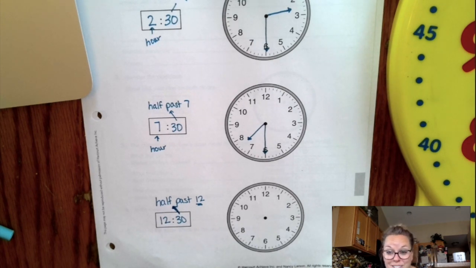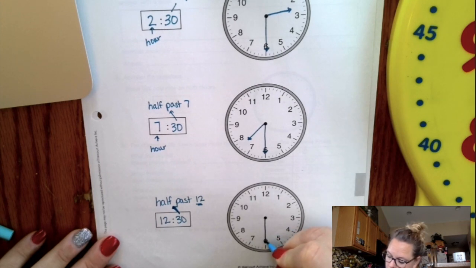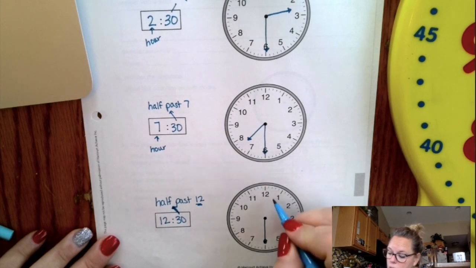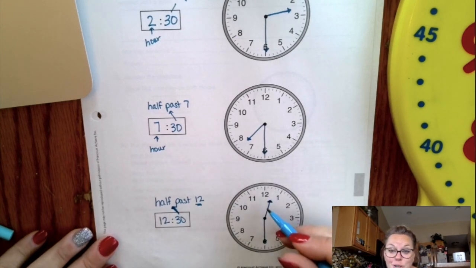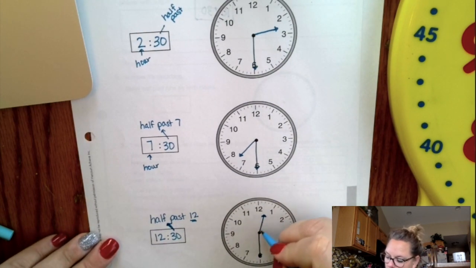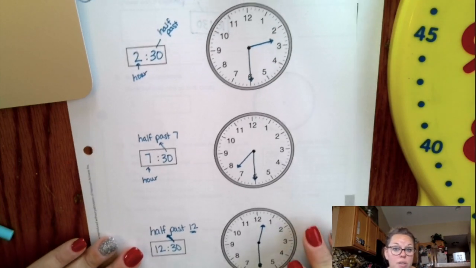Now I need to draw that on my clock face. So, where's my minute hand going to go? Down at my 6. And what about my hour hand? It's half past 12. Halfway past the 12 o'clock hour, between the 12 and the 1. Okay, so that says 12:30. Make sure that your hour hand is smaller than your minute hand, because otherwise it's impossible for us to know and for you to know what the hour is and which one is the minute. Okay?